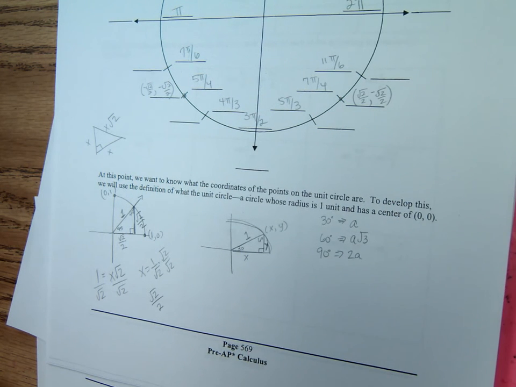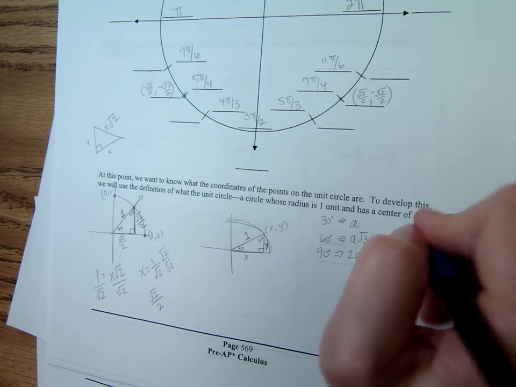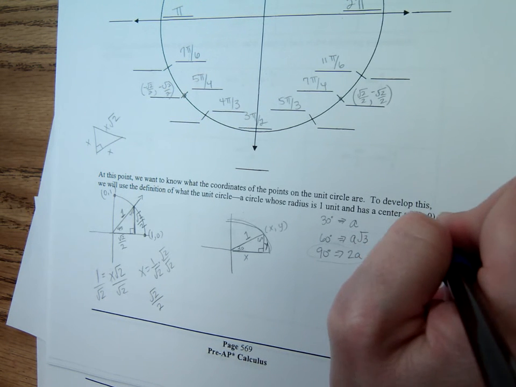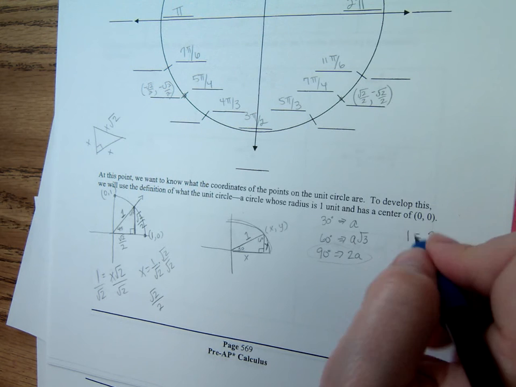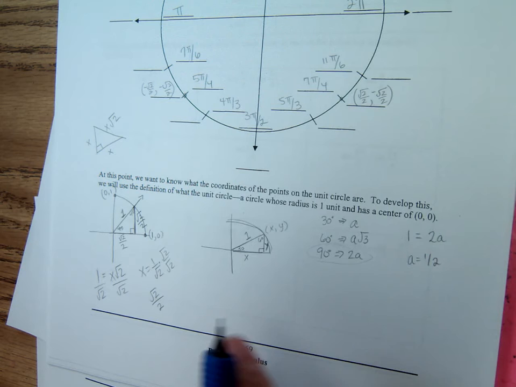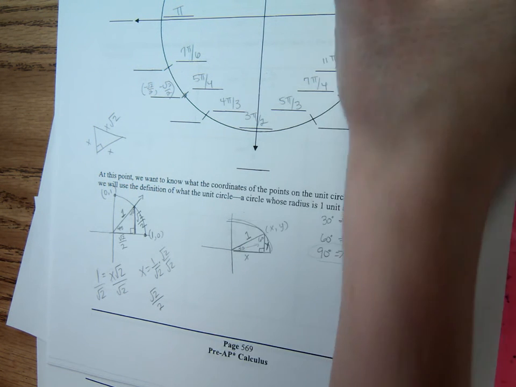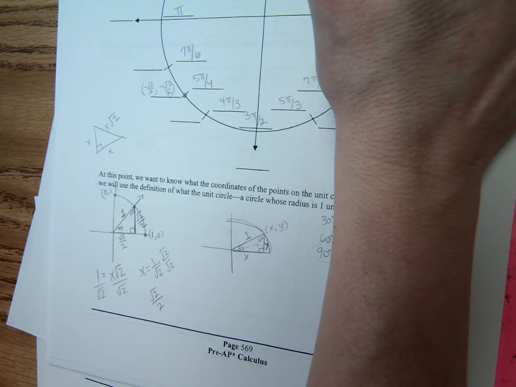All right, so this is the one that I know right here. I know that 1 is equal to 2A, so A has to be 1/2. In this case, is A the X or the Y? It's the Y, so up here it's going to be comma 1/2.